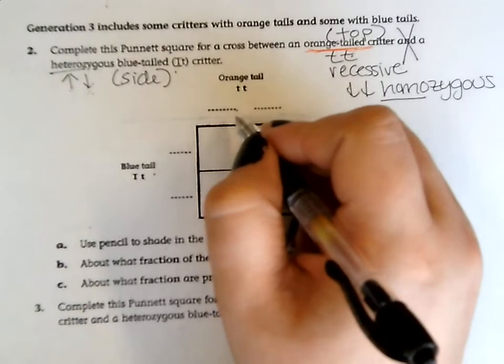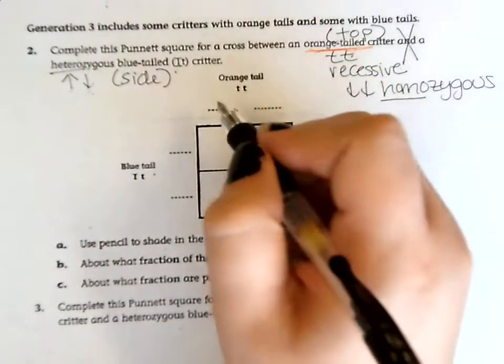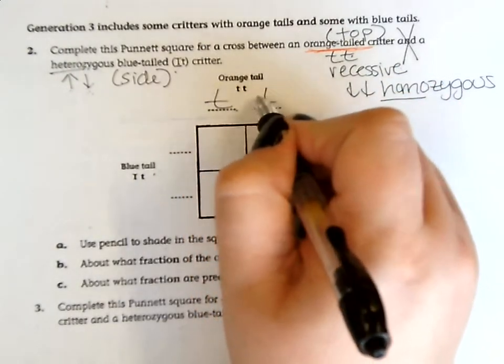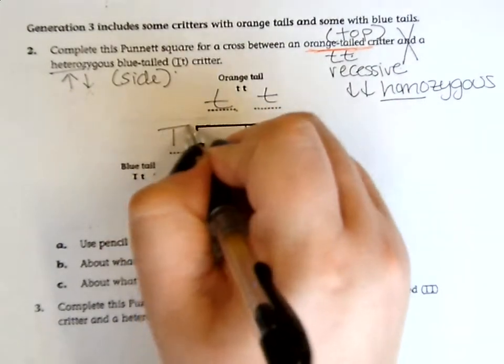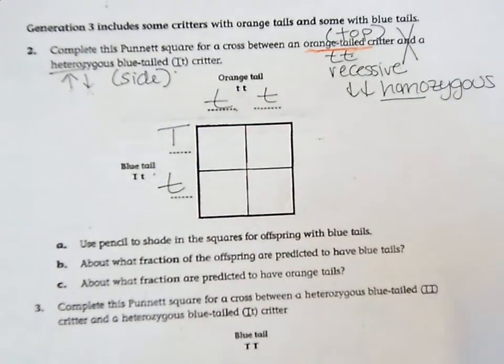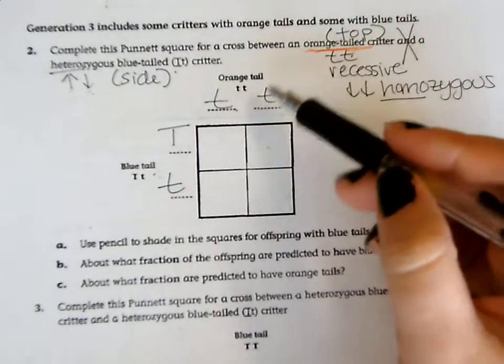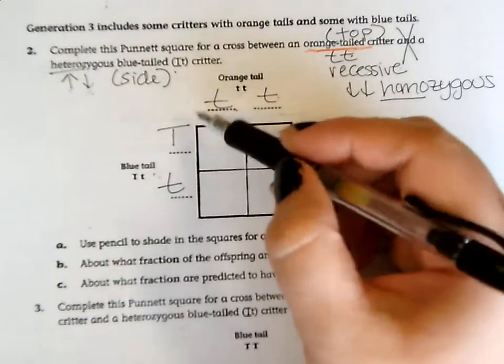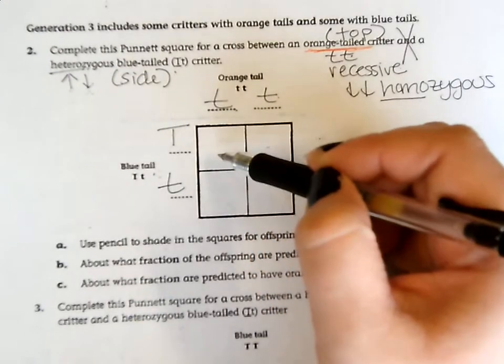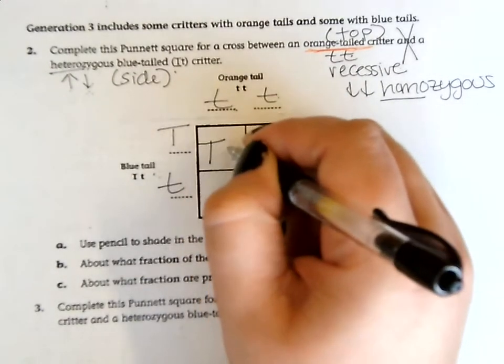So let's rewrite this and complete the Punnett square. So you have little, little, and you have big, little. I'm just rewriting my genotypes. Now we do our matching game. So big, little. Remember, we always write the dominant trait, or the big, out front.